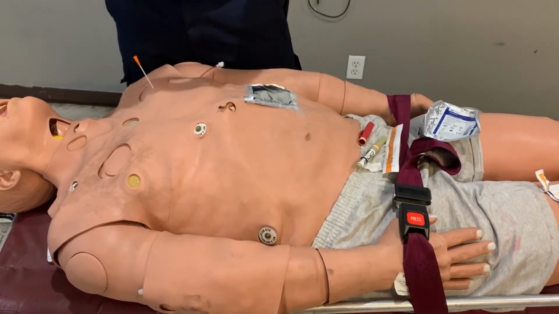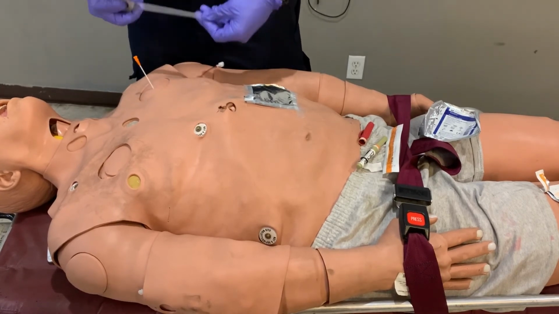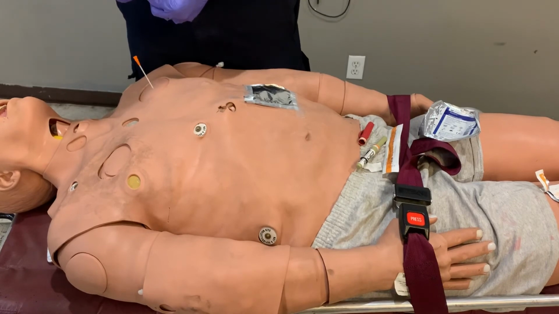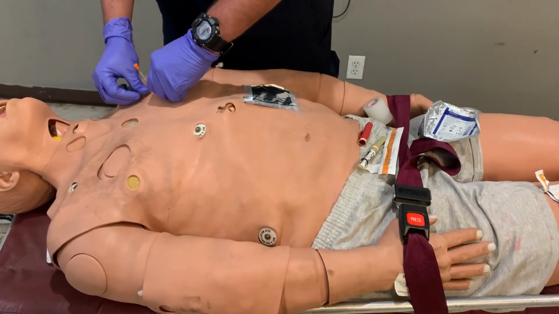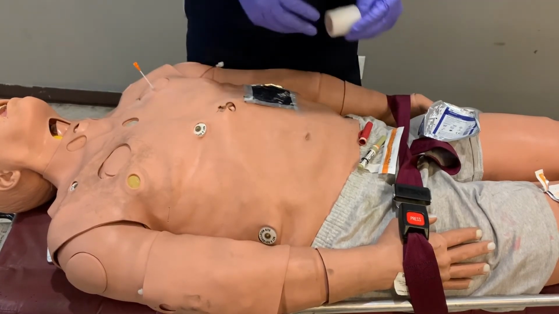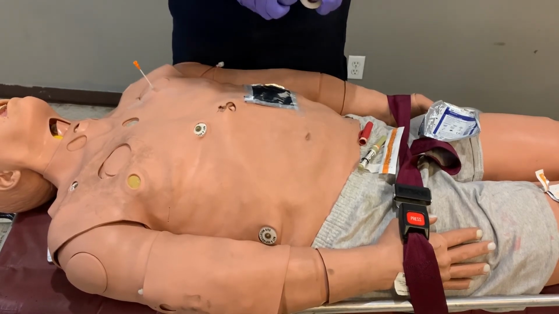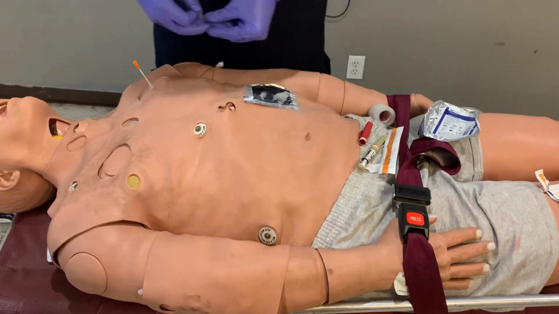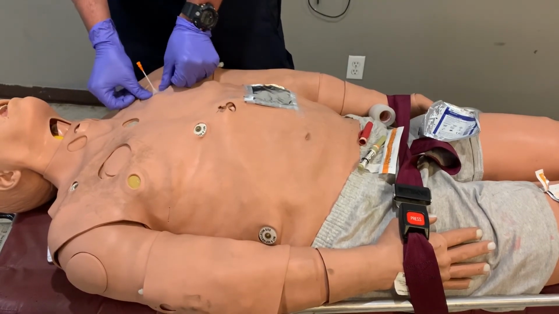Once you have that catheter in, you'll want to stabilize it, and just some tape will do. Just like whenever you tape an intubation tube, or an IV, it's pretty much the same thing. You're just wanting to stabilize it, making sure it doesn't move up or down anymore and doesn't wiggle out.